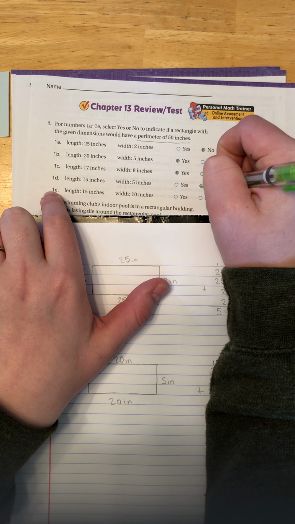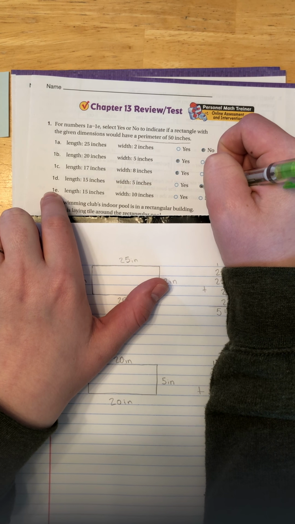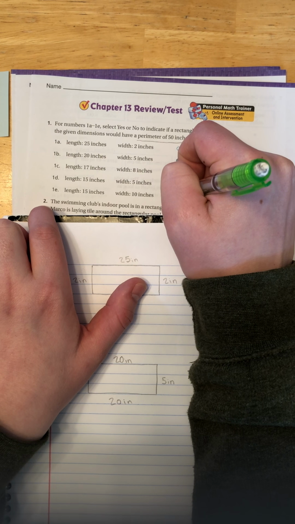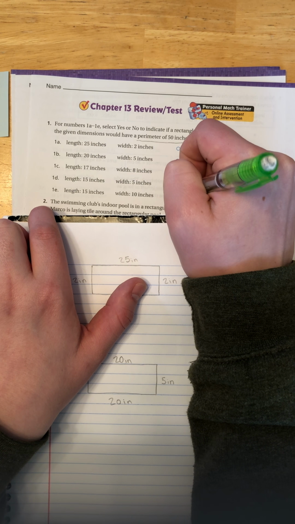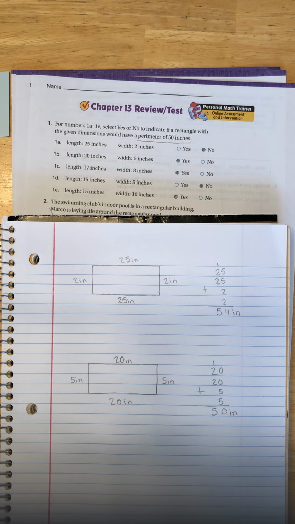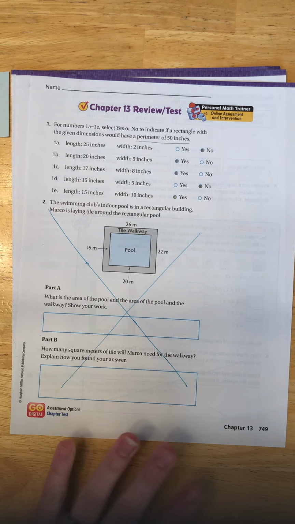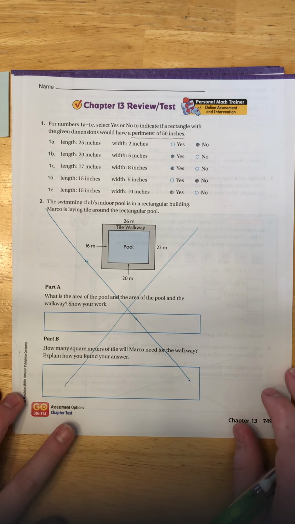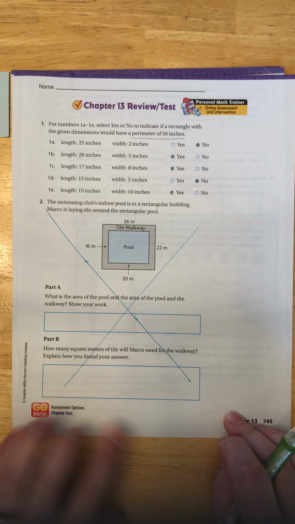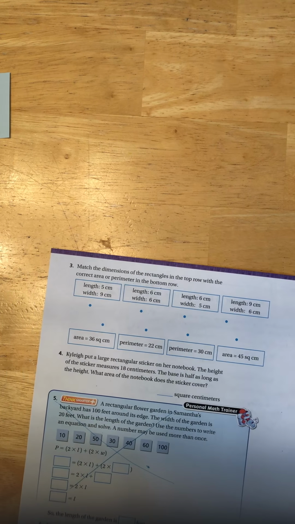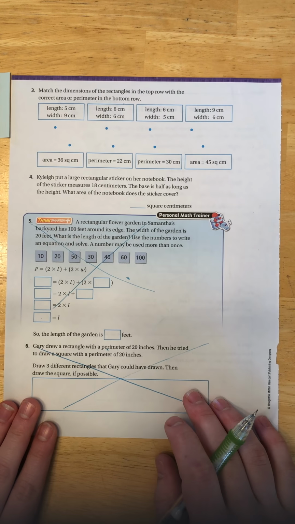For D, you should have got no. And for E, you should have got yes. Fix your problems if you got them wrong, and reach out if you have any questions. You will see that we have crossed off all of number 2, and we are ready to move on to number 3.